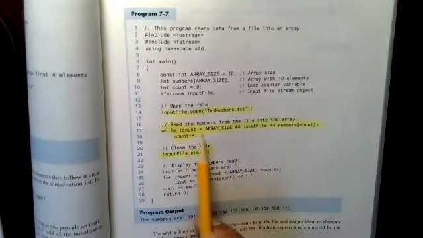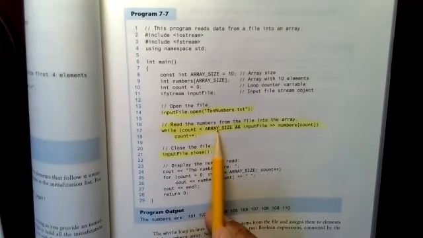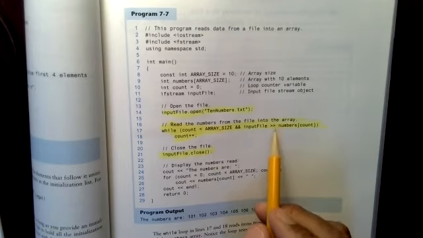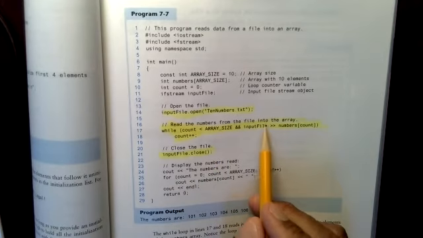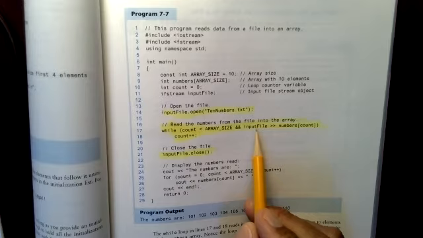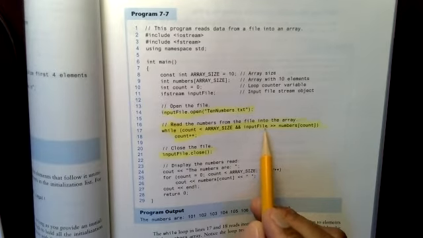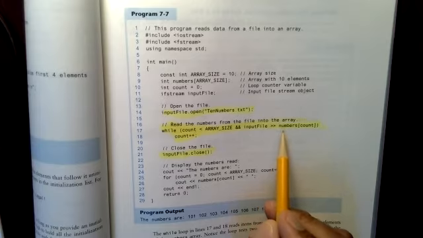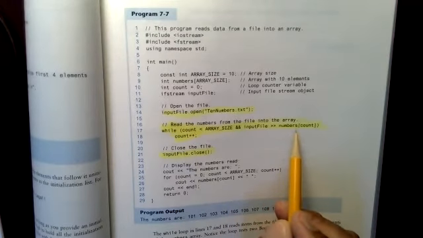So this says I want to keep going and I don't want to exceed my array size. This says as long as there are values in the file, keep inputting them and adding them to the array. Right, storing them right into my array.